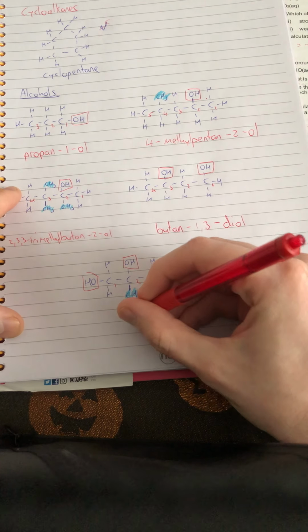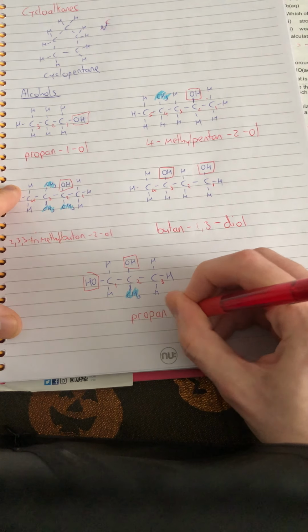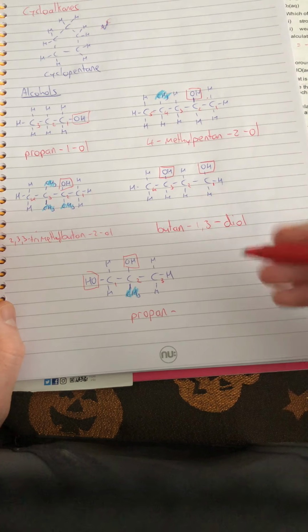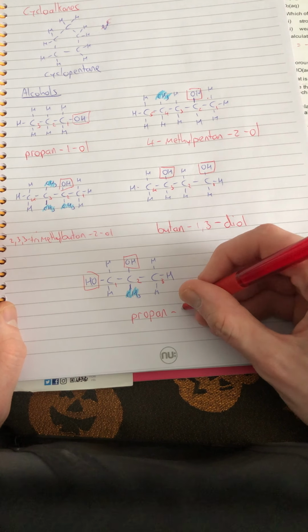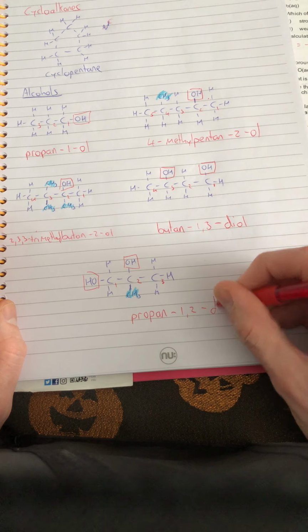So we've got prop because there's 3 carbons, so it's propane. And because we've got an OH on carbon 1 and carbon 2, this becomes propane-1,2, and because there's 2 of them, it would be diol.